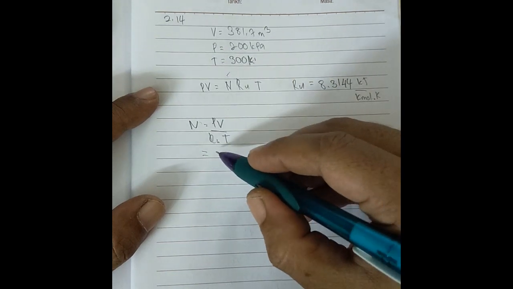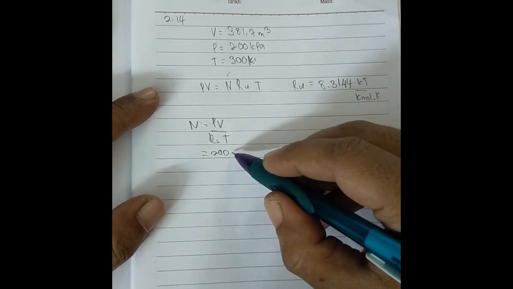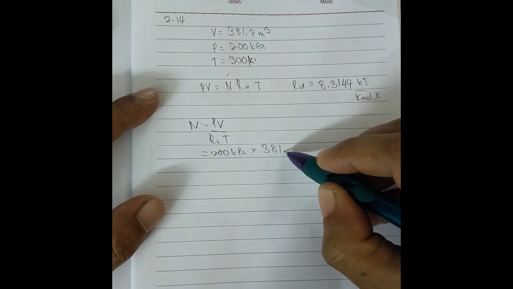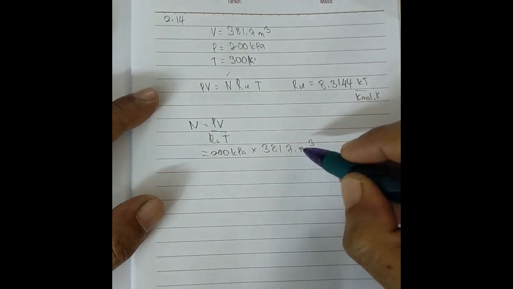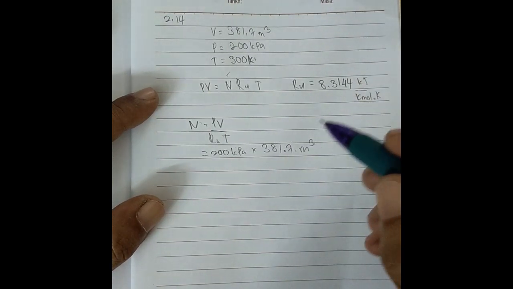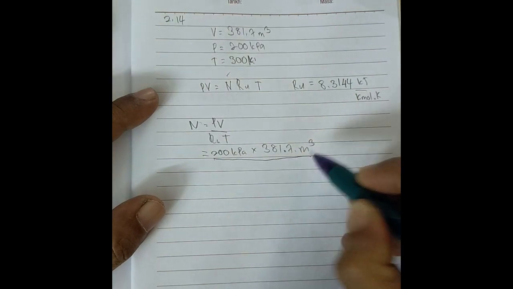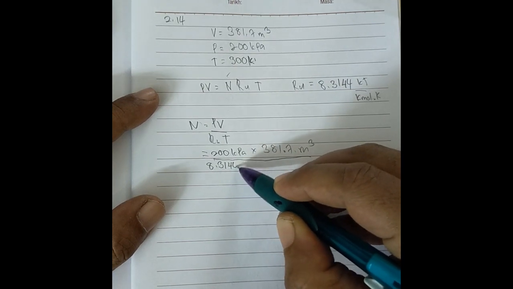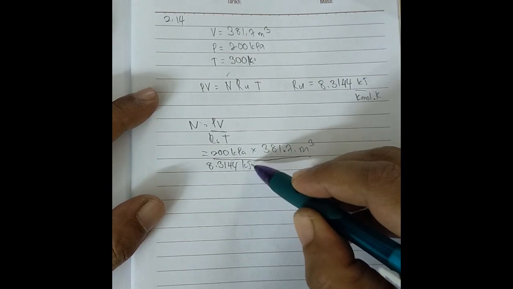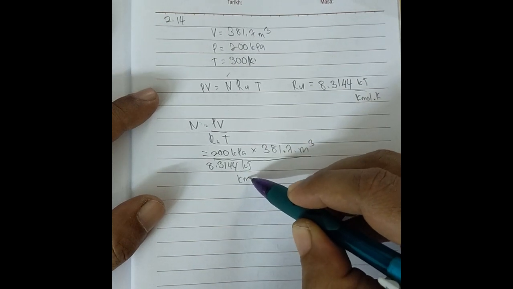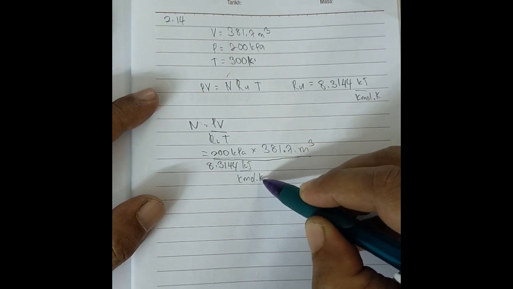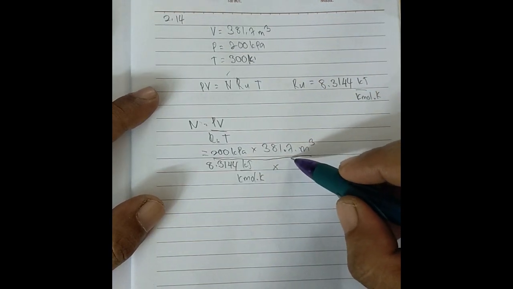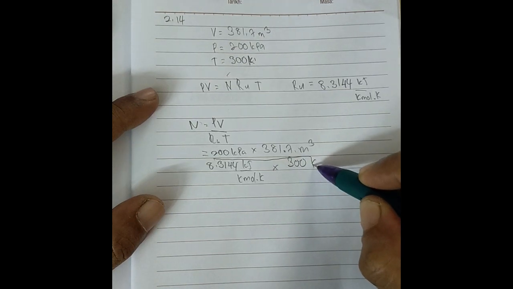equivalent to 200 kPa times volume 381.7 meter cube, divided by RU 8.3144 kilojoule per kmol dot K times temperature in Kelvin, 300 Kelvin.